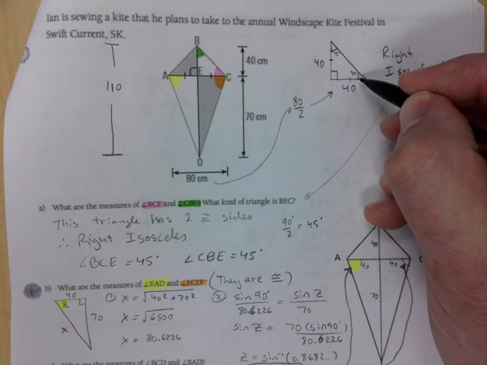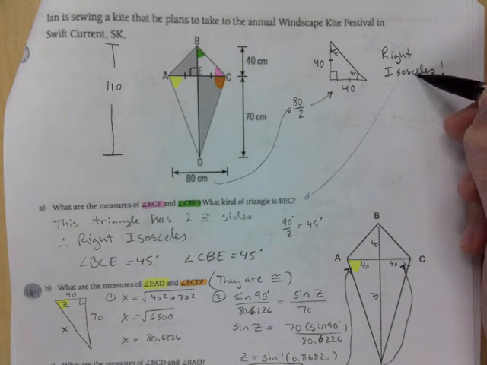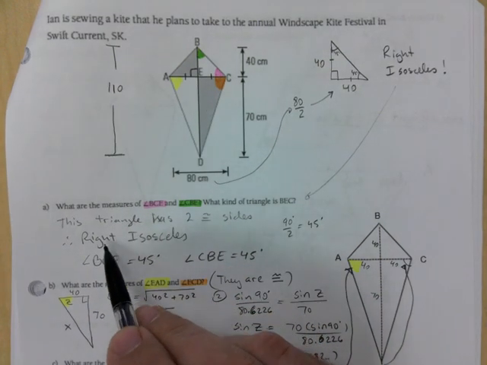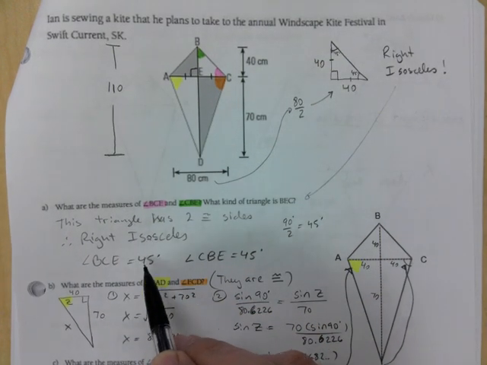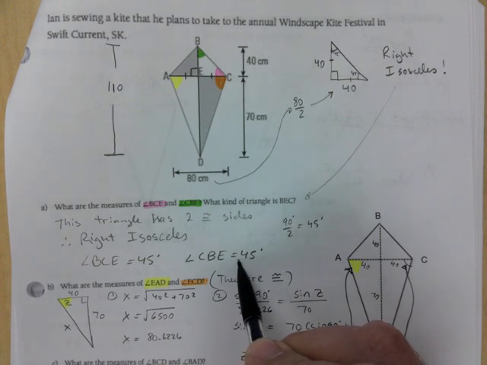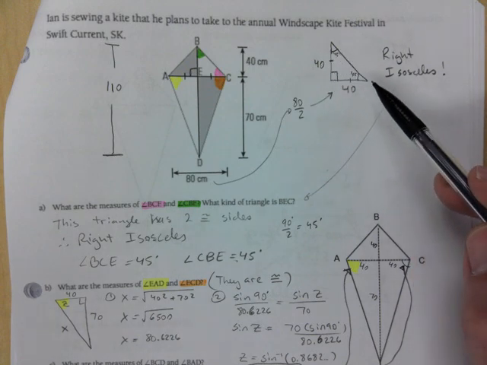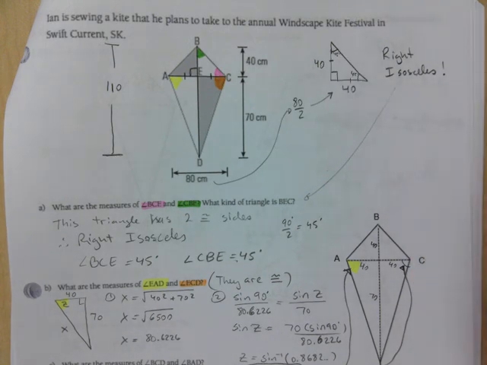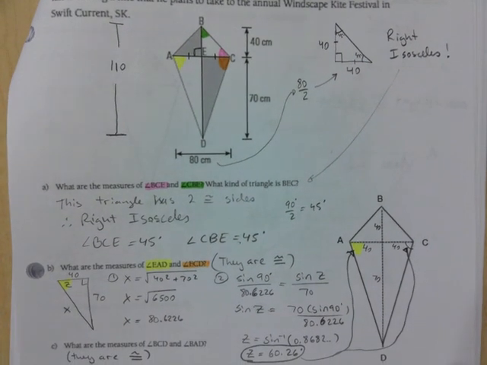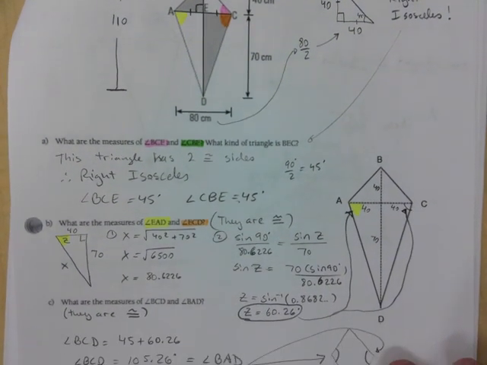You got two 45s there, and you notice it's on a right isosceles, so I name that right isosceles and tell you that both angles are 45. If you missed it, you could have still used Pythagorean theorem to figure this out, and then use sine law, and you would still come up with the same answer. Okay, so that answers that.